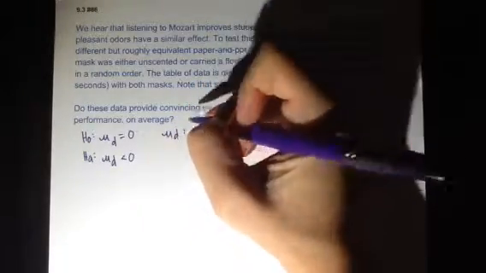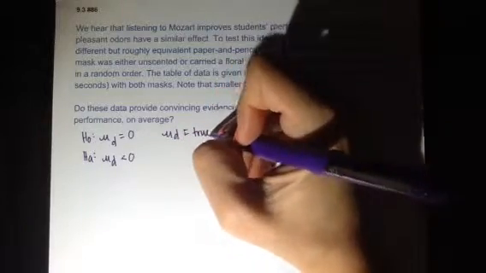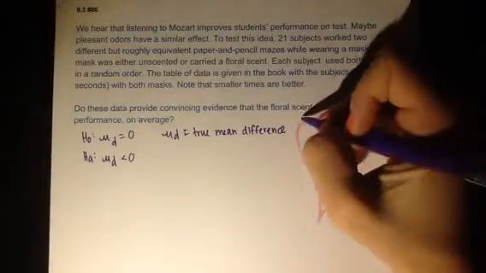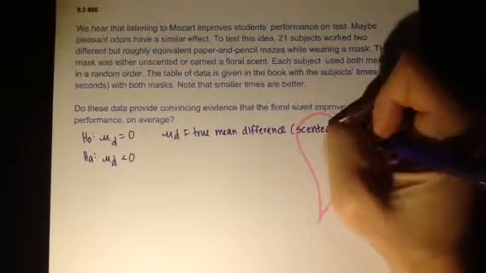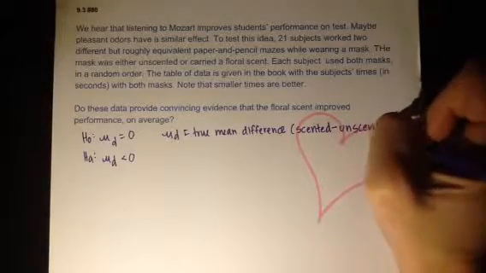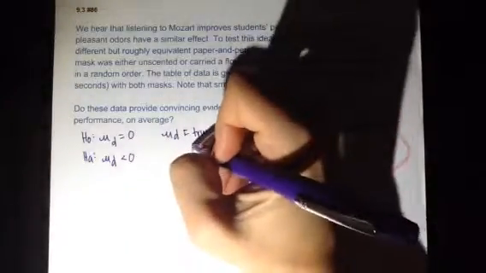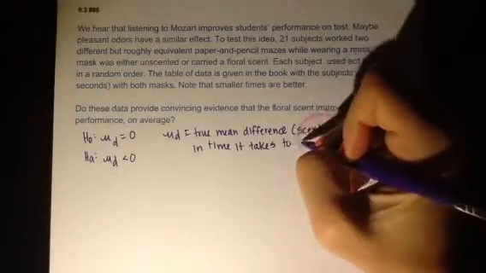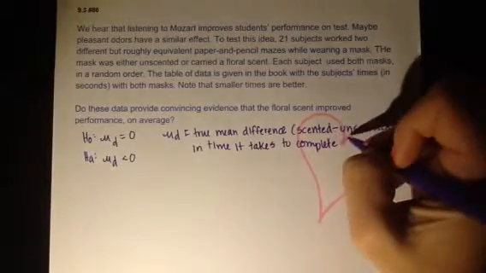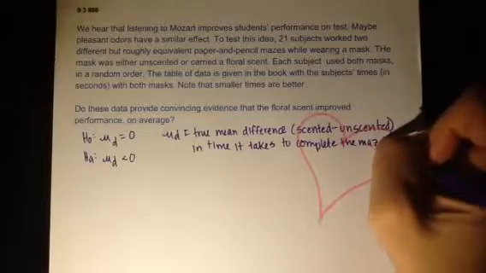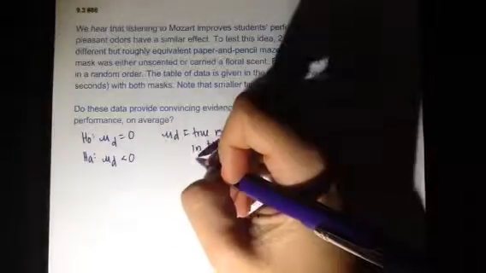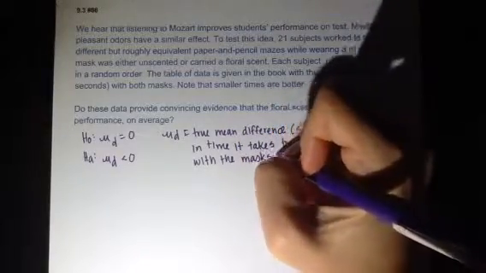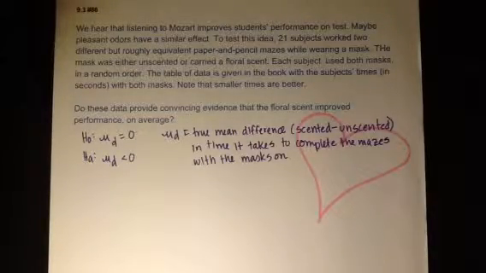of the difference to be the true mean difference if we do scented minus unscented, in the time it takes to complete the mazes with the masks on. Make sure you're very specific in how you define your parameter.